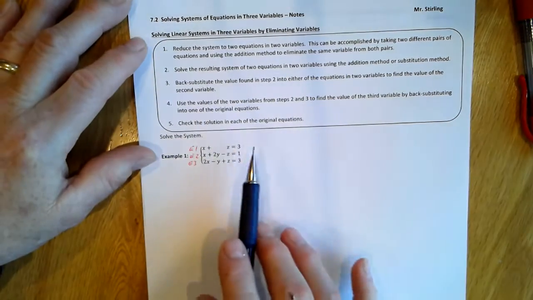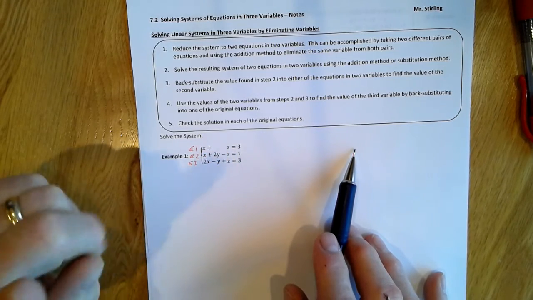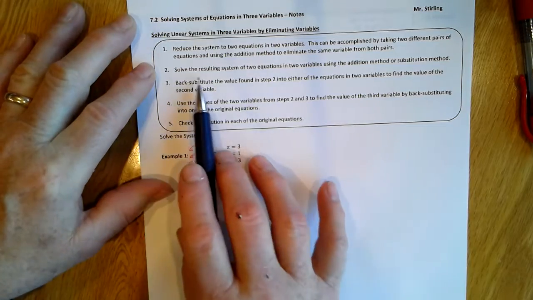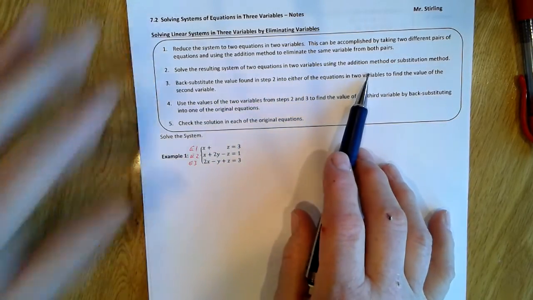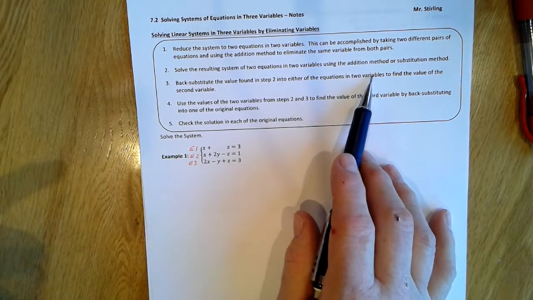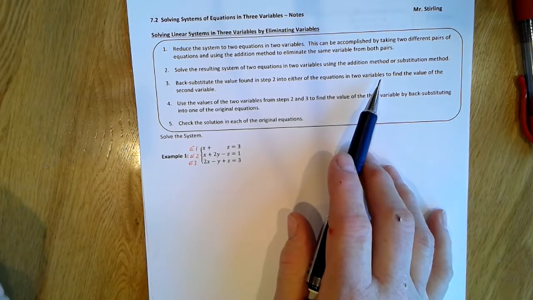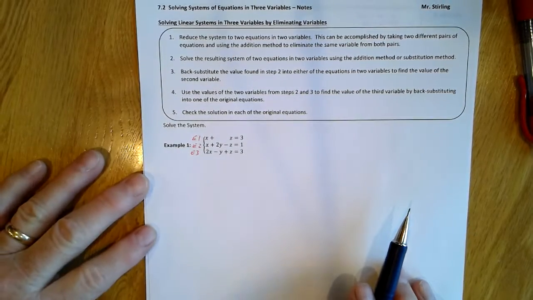So we're going to do it until we get two equations in two variables, and they have to be the same variables. Then we're going to solve that system of two equations in two variables by any method we choose. We can use substitution, we could use elimination. We're not going to use matrices here. We're going to do it by hand to show that we know the algebra, okay?